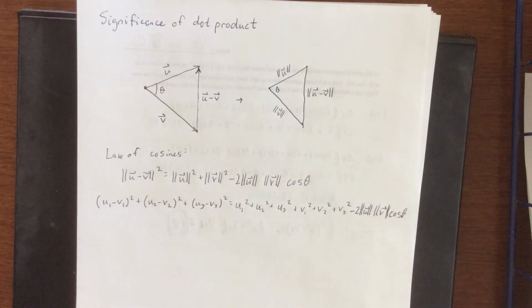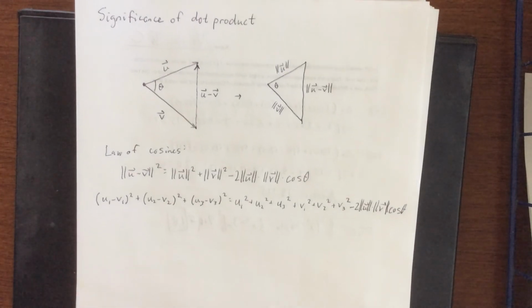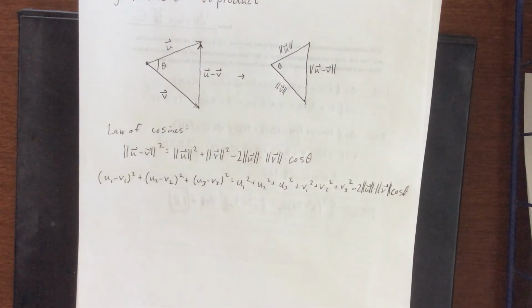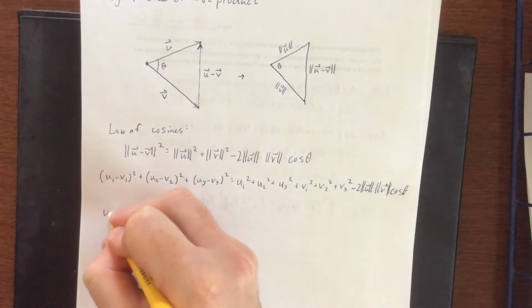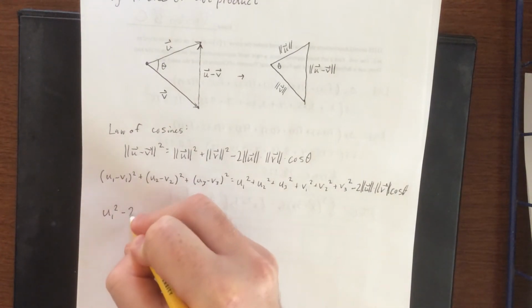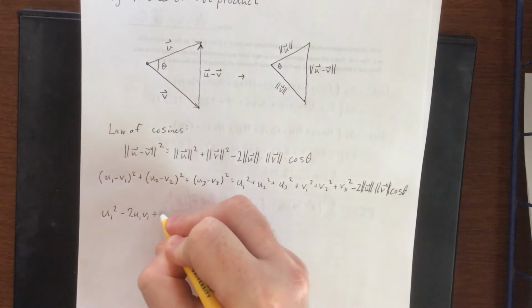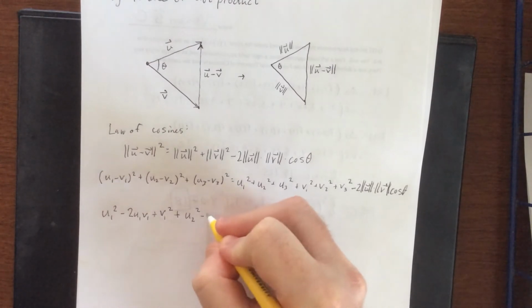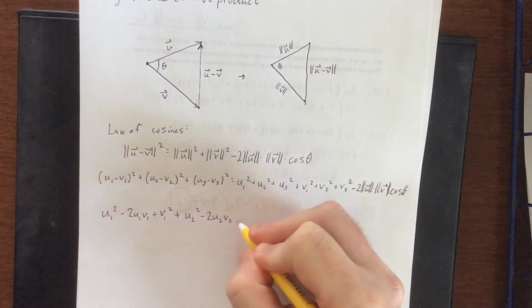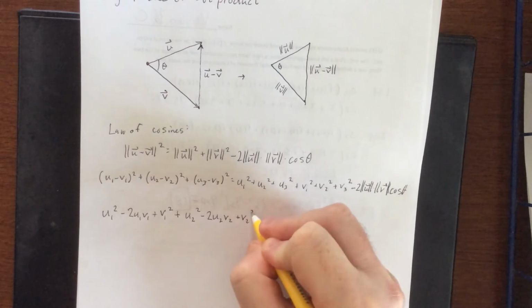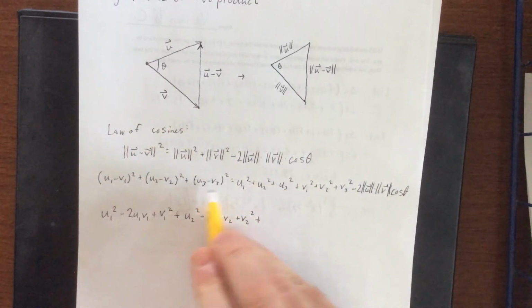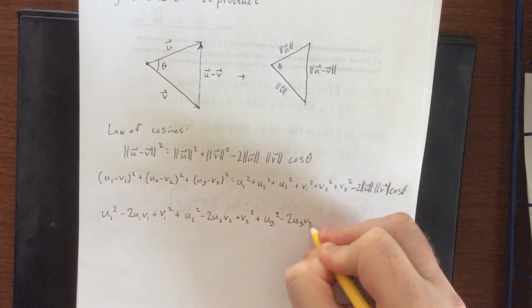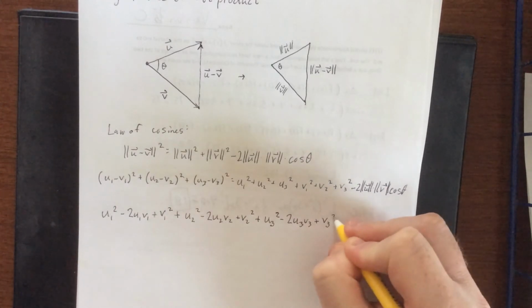All right. What's not going to work is this next line, because this next line is going to be a lot of algebra. I'm going to expand this whole thing over here, so I'm not even going to try to make it fit on one line. This is going to be two lines. So this will be u1 squared minus 2 u1 v1 plus v1 squared. Do the same thing for the second one. Expand that: u2 squared minus 2 u2 v2 plus v2 squared. Plus, expanding this one, u3 squared minus 2 u3 v3 plus v3 quantity squared.